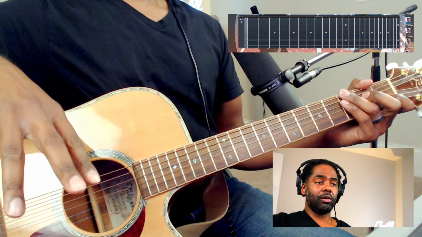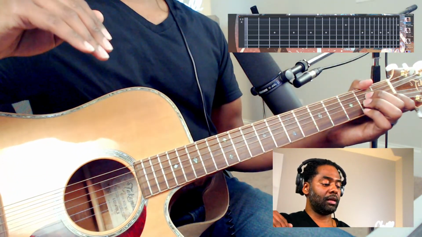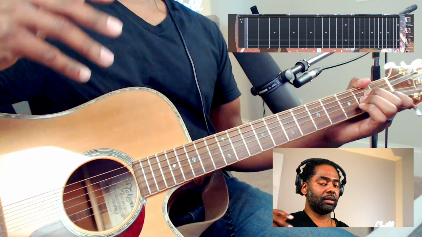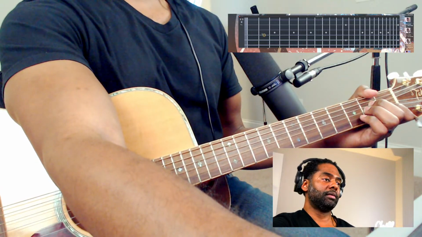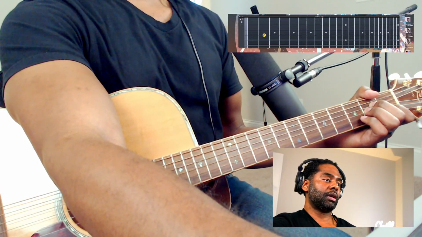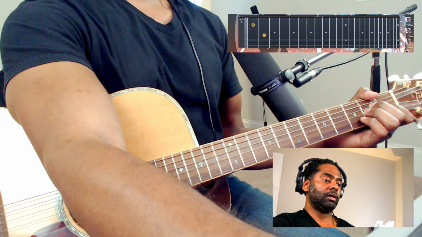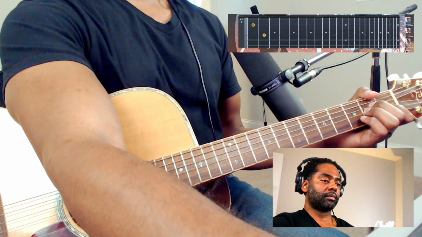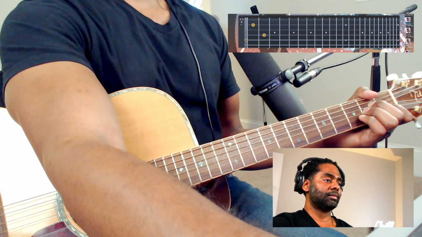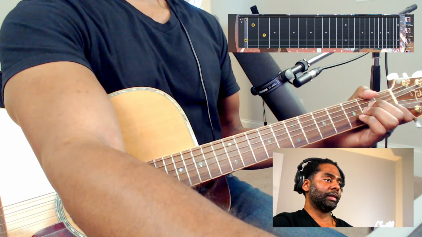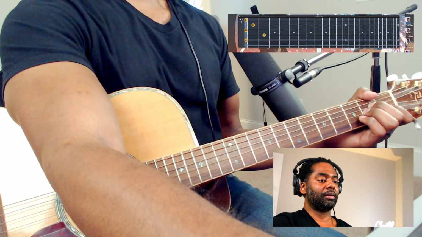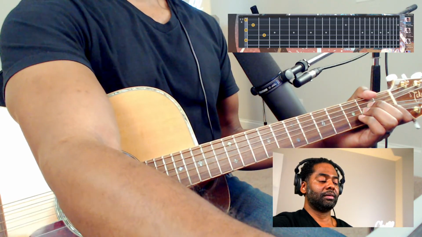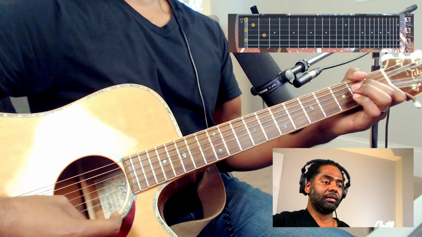The third chord is an open A minor, or A minor 7. So, and the notes are here. Actually, let me be more clear about that. There we go. So that's technically what it is. So it sounds like that.